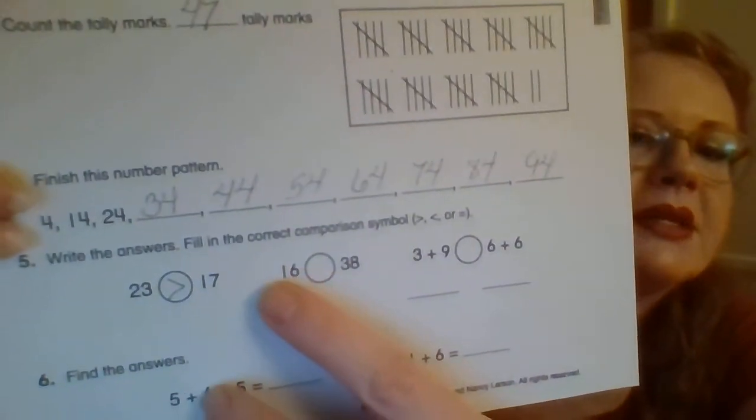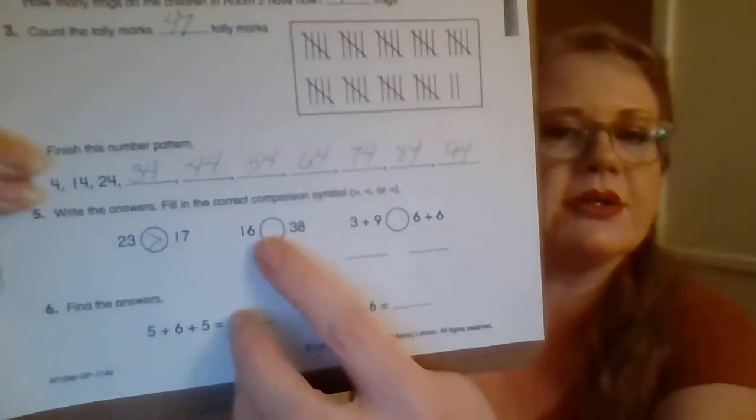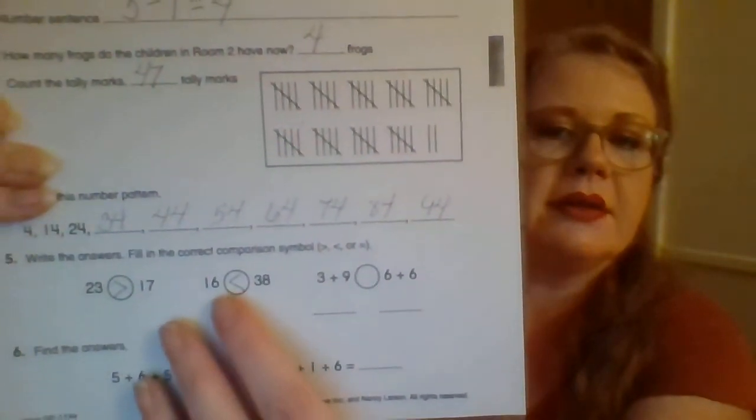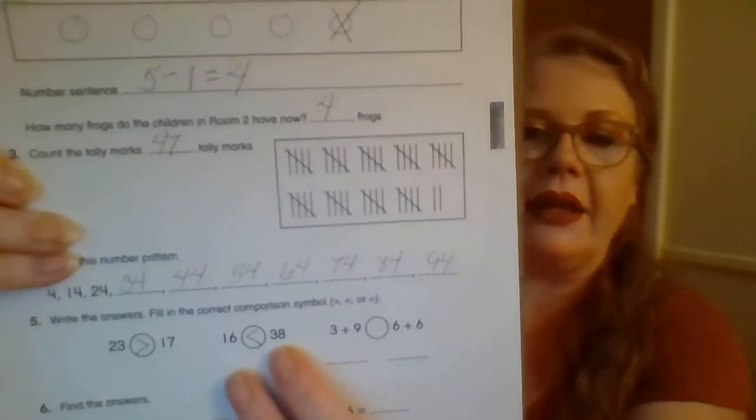All right, the next one we have 16 and 38. Hopefully you immediately recognize that 38 is larger than 16. But if you don't, look at the tens place. You have a 1 and you have a 3. Okay, so the 3 is a bigger number, so 38 is what the alligator is going to try to eat. Okay, so this says 16 is less than 38. Okay, so hopefully that makes sense.